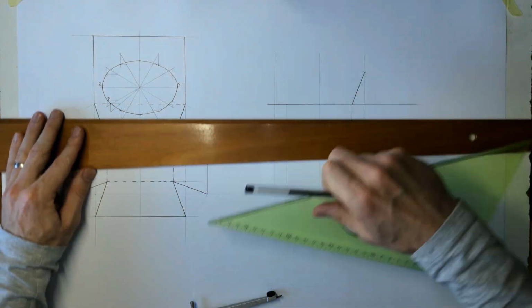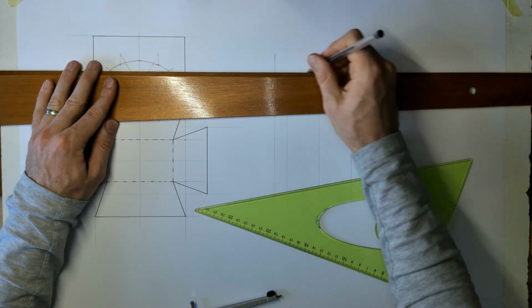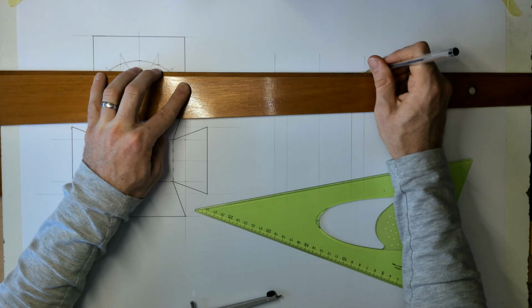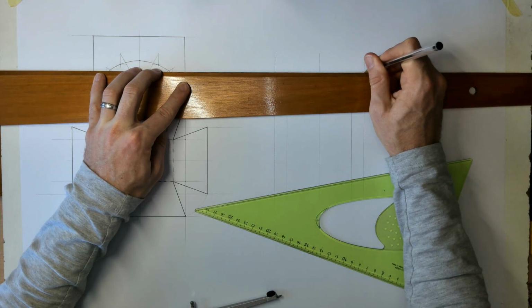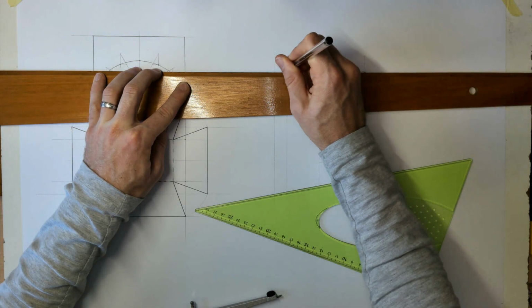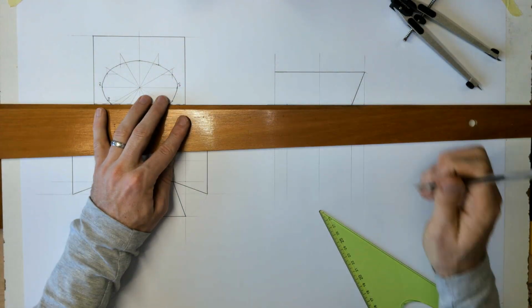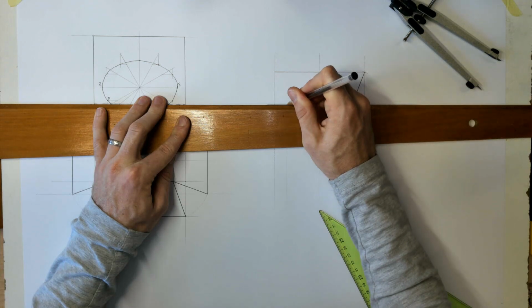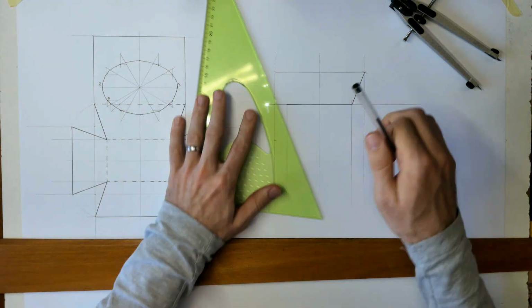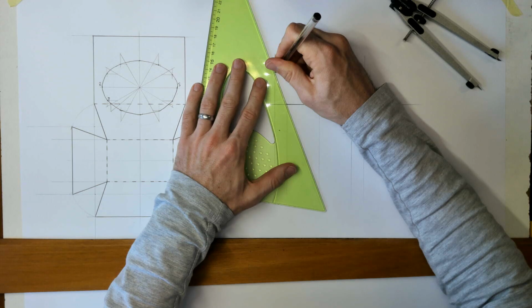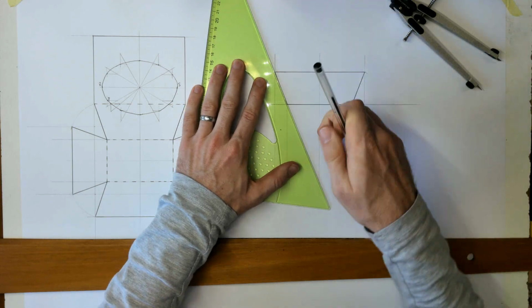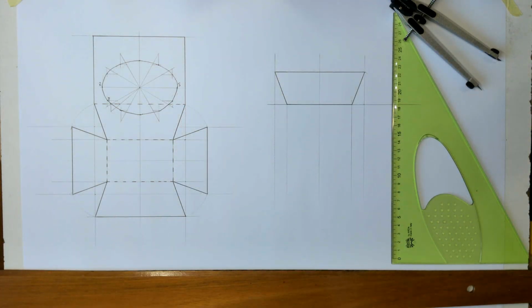Right, I'll actually project that across. That'll be a heavy edge. Yeah, all the way across. All right, and then join that down. Elevation drawn in that direction.